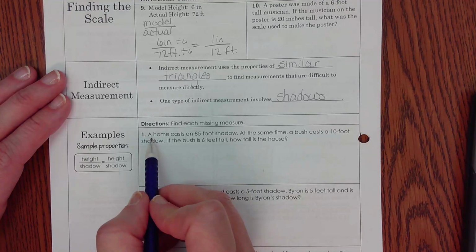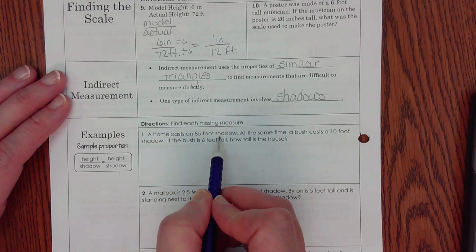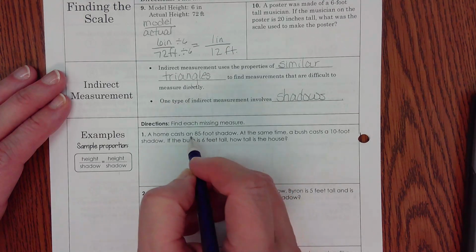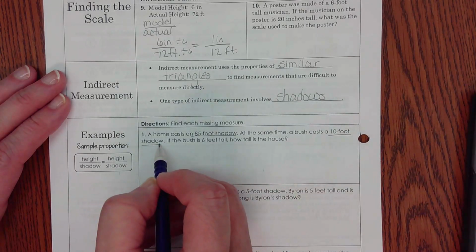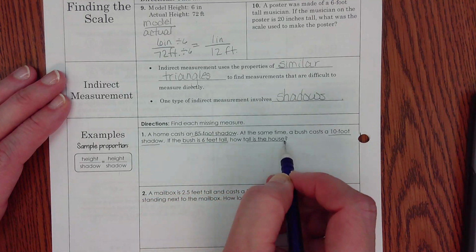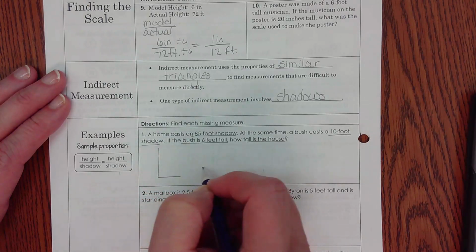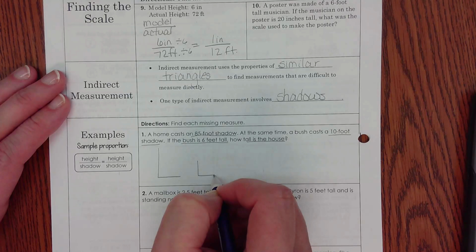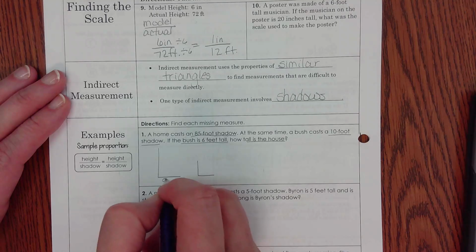And you know me, I always draw pictures to figure these things out. So the problem says we have a home. It casts an 85-foot shadow, and at the same time a bush casts a 10-foot shadow. If the bush is 6 feet tall, how tall is the house? So we have a house and a shadow, and a bush and a shadow. The home casts an 85-foot shadow.